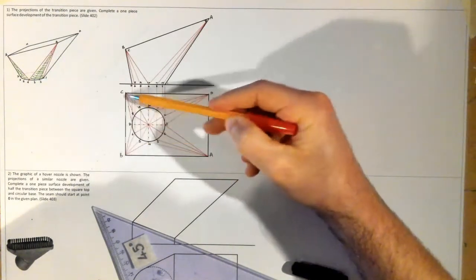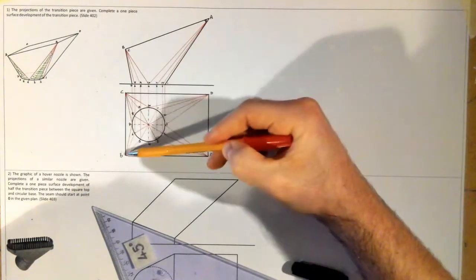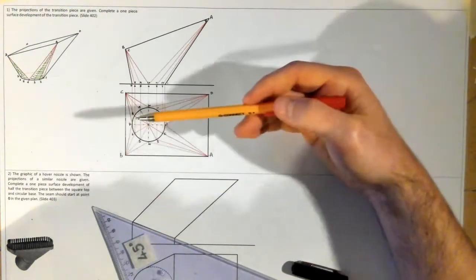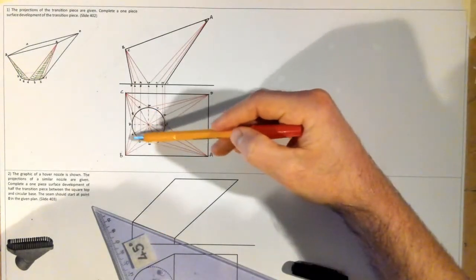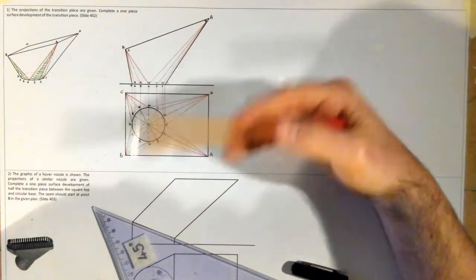B to 5 is the same as C to 9, B to 6 is the same as C to 8, and B to 7 is the same as C to 7. So once again, as I've worked them out on the B part here, then I've worked out all the C part as well. Okay, and after that we just build it up.